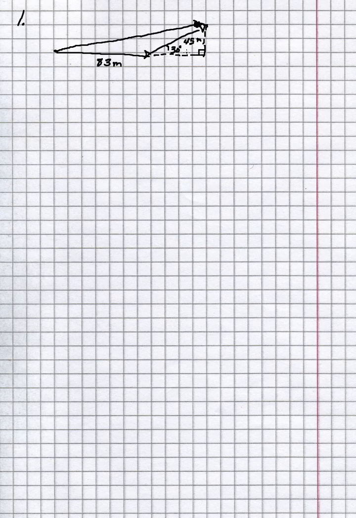Given these pieces of information, we can use trigonometry to find the missing sides of this triangle and solve for our resultant. So let's begin by finding this vertical side, the opposite, because it's across from the 30 degrees, and then we'll find the adjacent side.